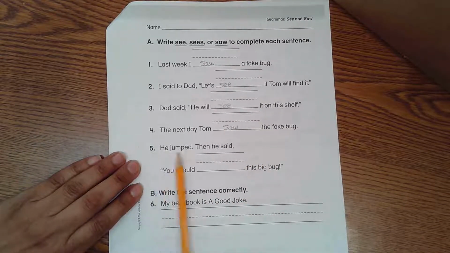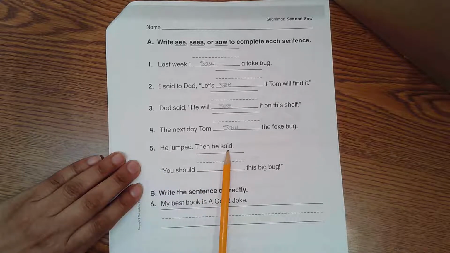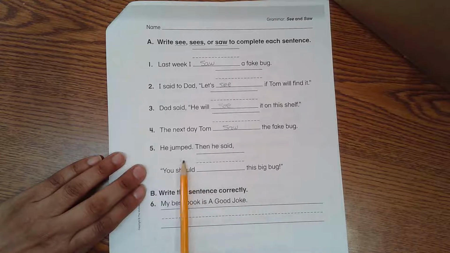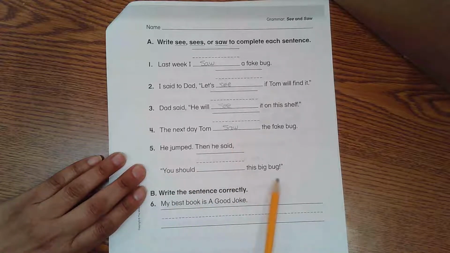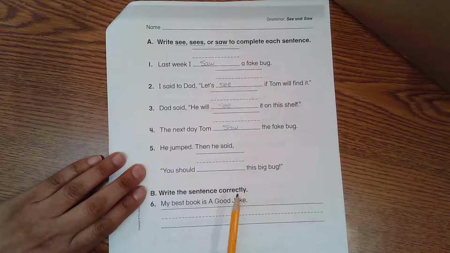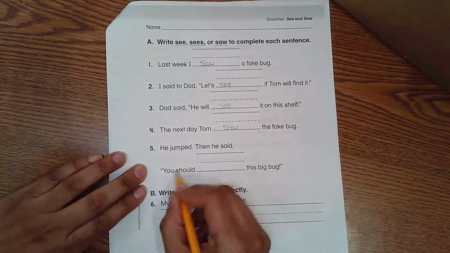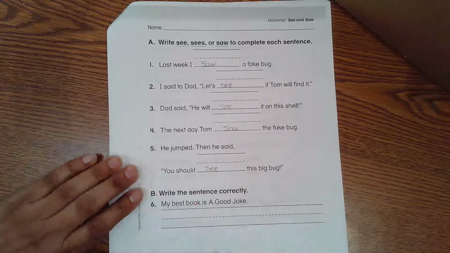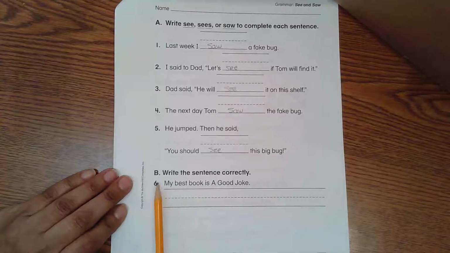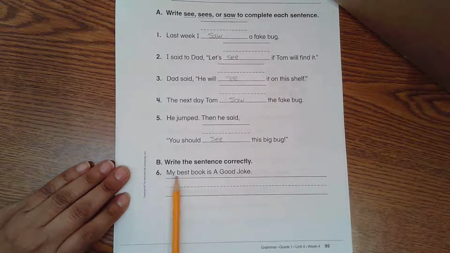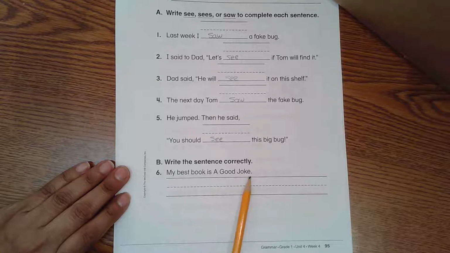He jumped, then he said, you should blank this big bug. You should saw this big bug or see this big bug. Very good. You should see this big bug. All right. B. Write the sentence correctly. My best book is a good joke.